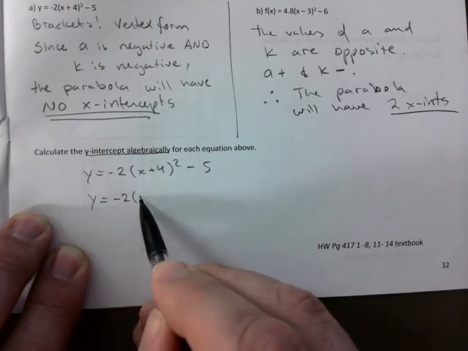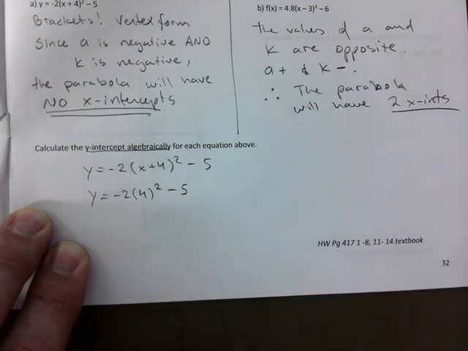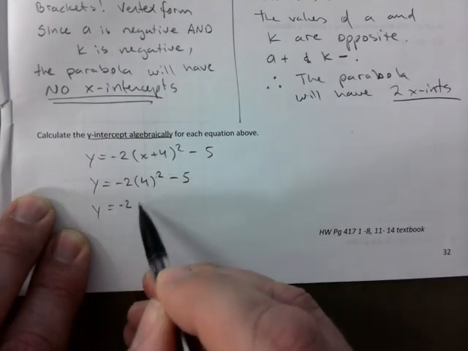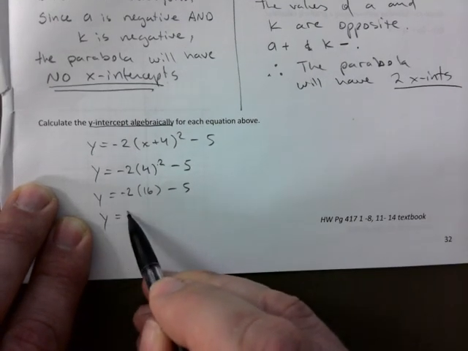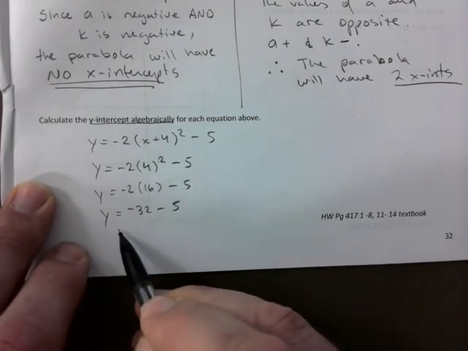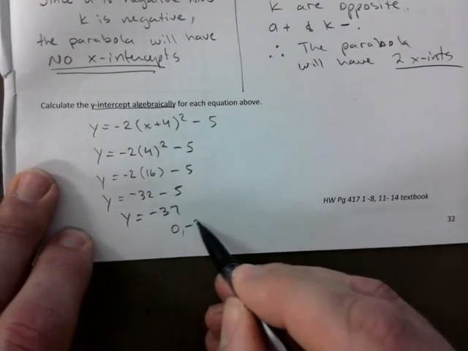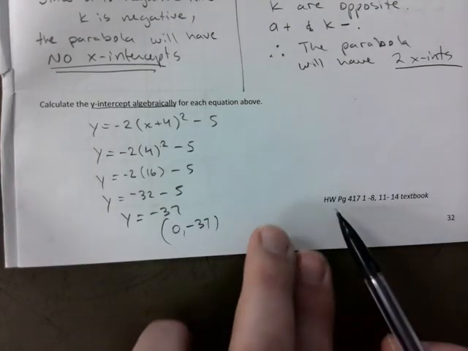So you turn x equal to 0, and then you just clean it up like that. And that's negative 2. 4 squared is 16 minus 5. Y is equal to negative 32 minus 5. Y is equal to negative 37. So you, in fact, have found the y-intercept like that.